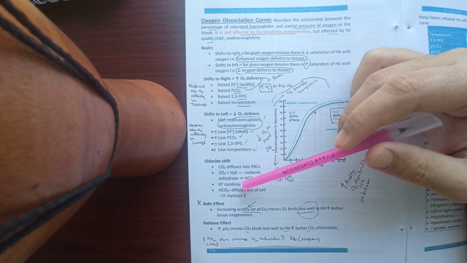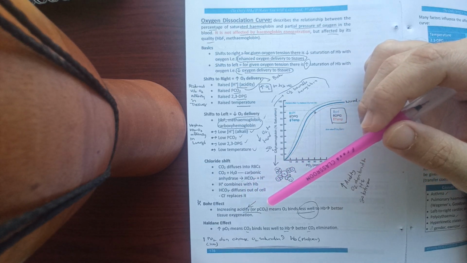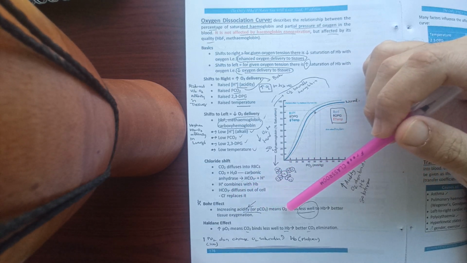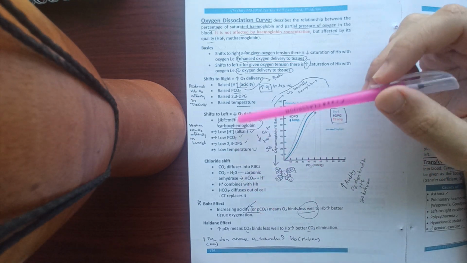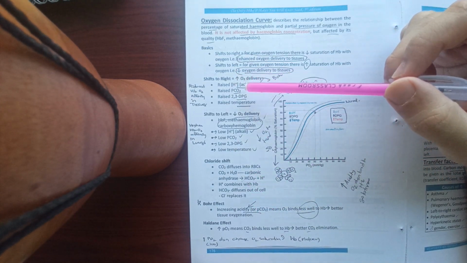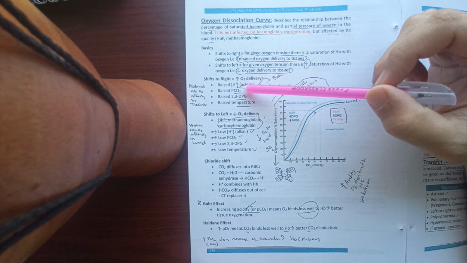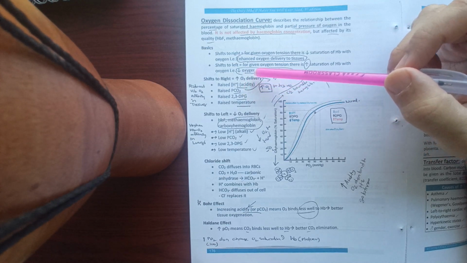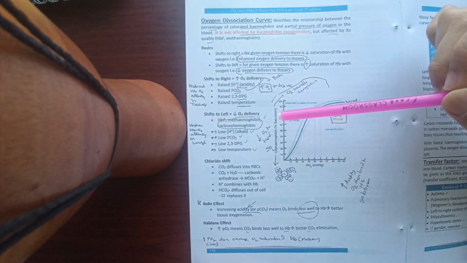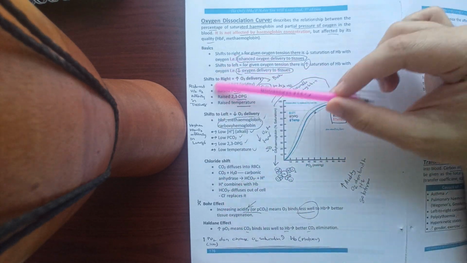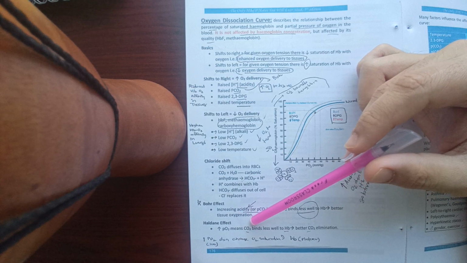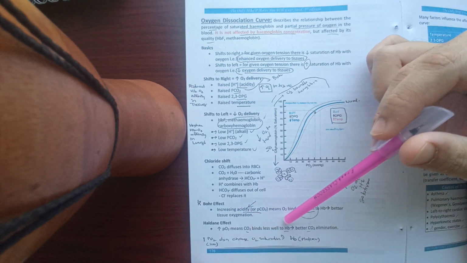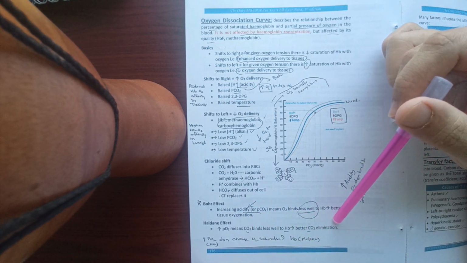Okay, what's the Bohr effect? Increasing acidity or PCO2 means oxygen binds less well to hemoglobin, better tissue oxygenation. So this is what the Bohr effect is. Increasing the acidity or PCO2 means oxygen binds less well to the hemoglobin, so it goes towards the tissue. This is called the Bohr effect. So this shift to the right is the Bohr effect. And increased oxygen means carbon dioxide binds less well to hemoglobin, better carbon dioxide elimination.